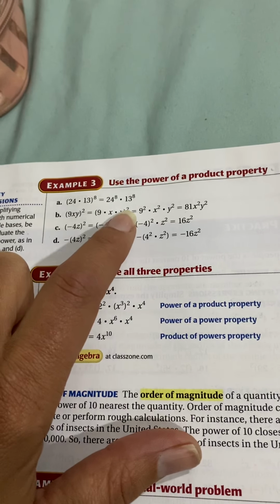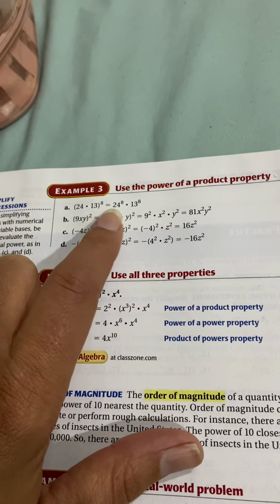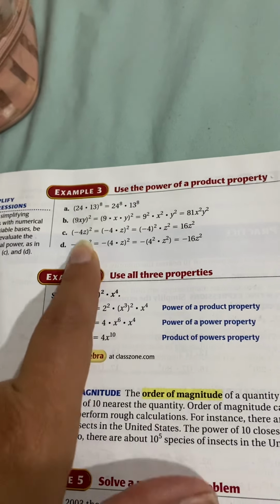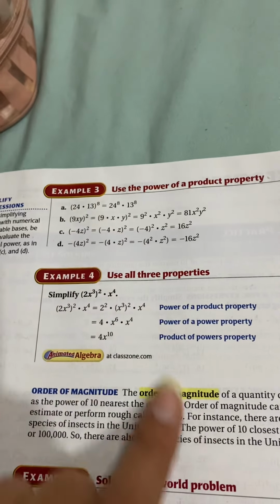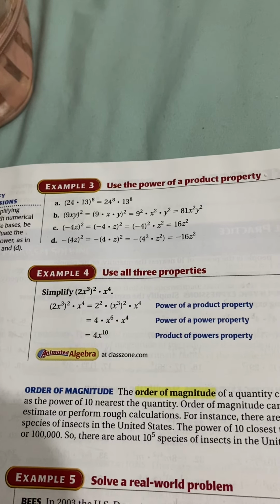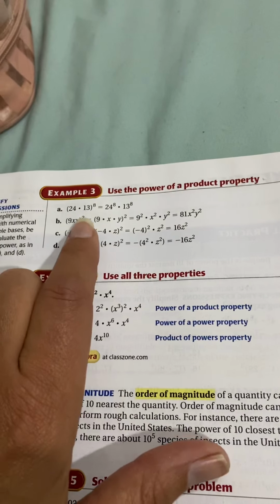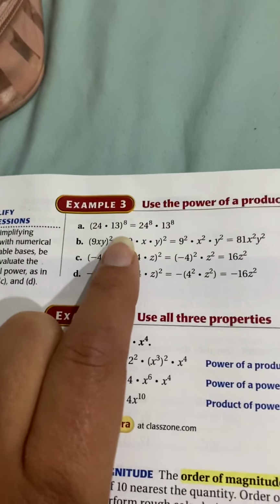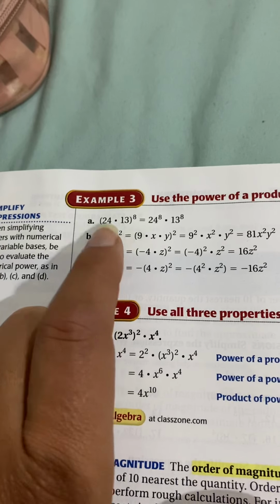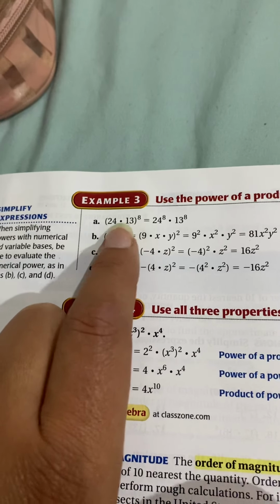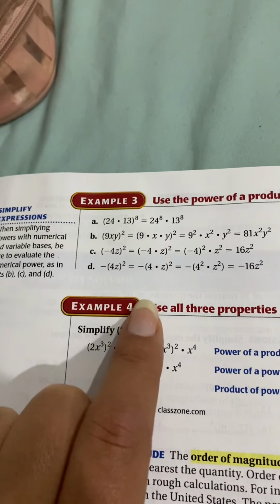But I guess all of these examples, they're trying to have you apply it to this one and apply it to that one. The reason you want to do it that way is sometimes it's going to be a lot easier to do the numbers when they're broken up, as opposed to once you've multiplied them within the parentheses and then doing them to the 8th power.